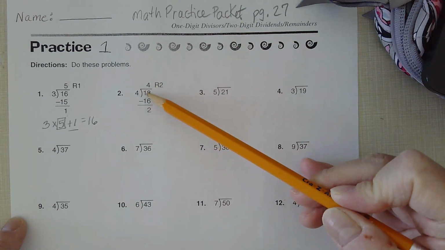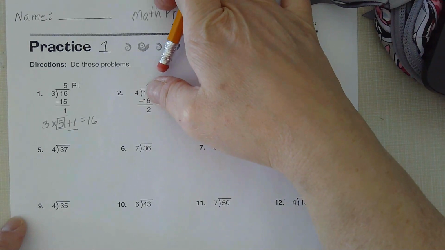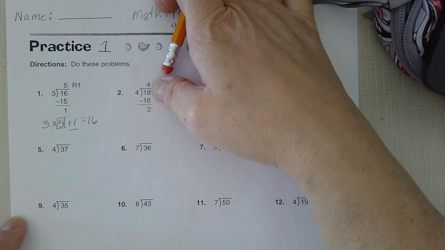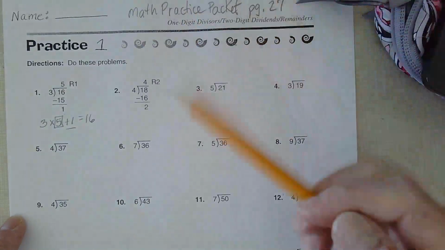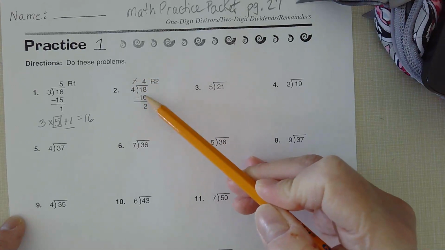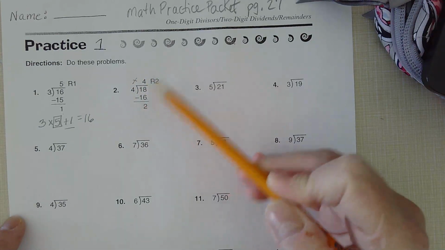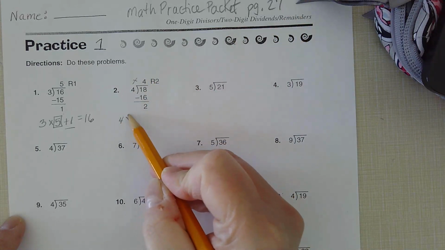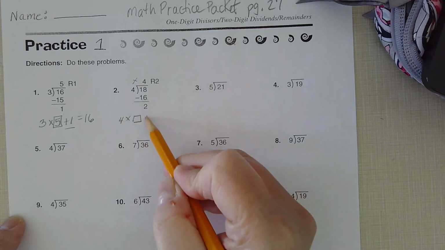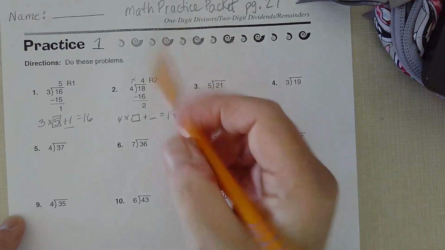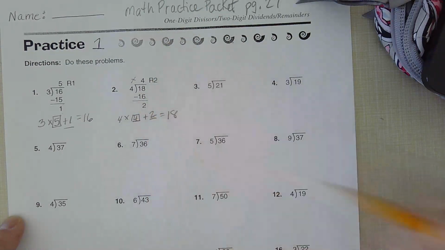How many times can 4 go into 1? It can't. So in that case, we have to move over, and well, how many times can 4 go into 18? We'll look at it in the 10th place. 4 times. So 4 times 4 is 16. Put your 16 here, and then you subtract, and that becomes your remainder. Okay, and then when you look at it for near facts, you think 4 times what number plus blank is equal to 18. Okay, and you end up getting 4 and 2.